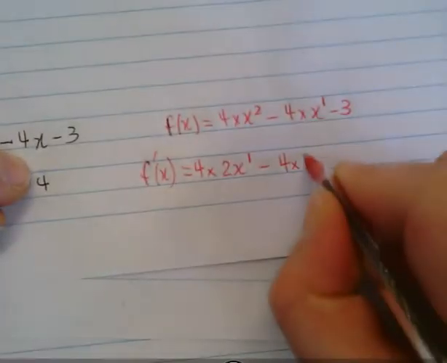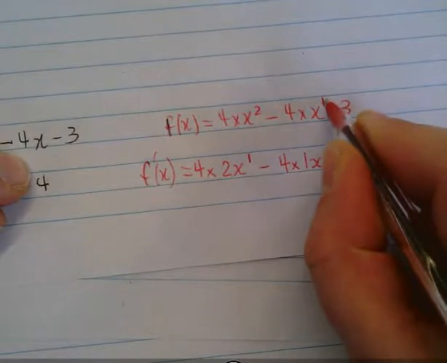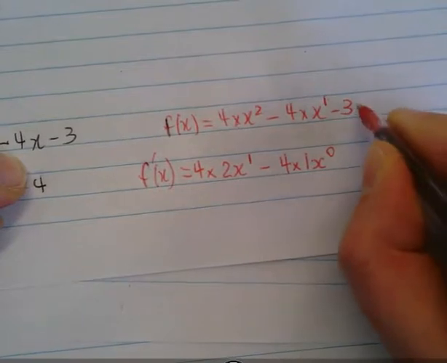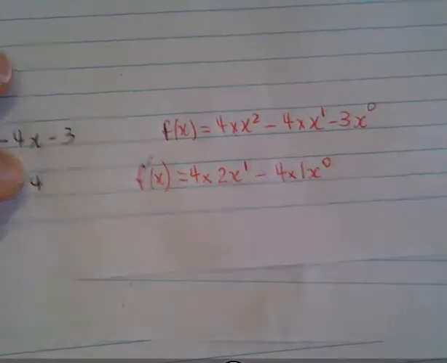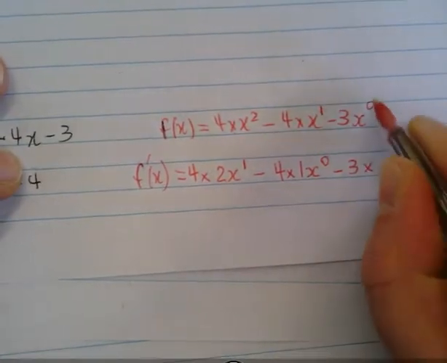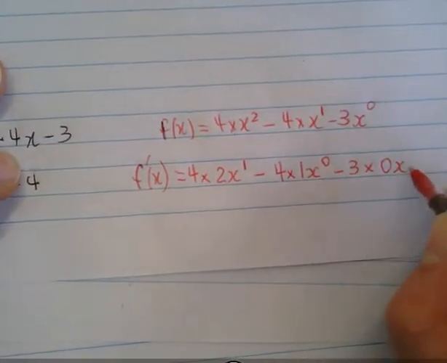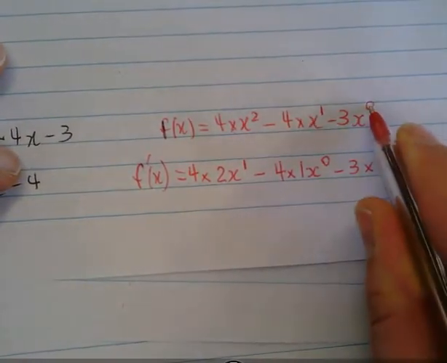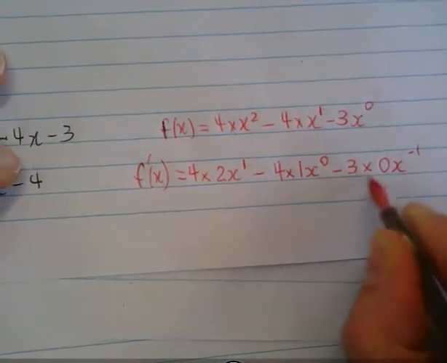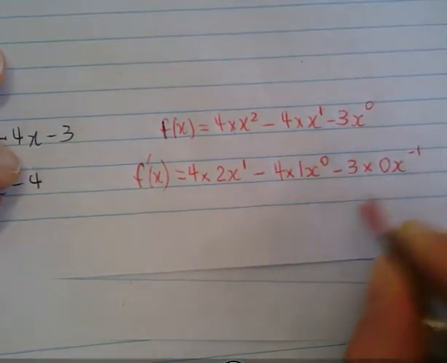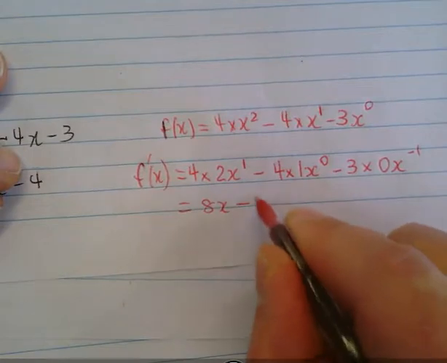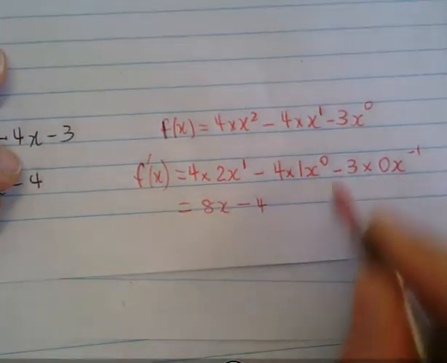This x to the power of 1, we bring the 1 to the front, write the x and drop the power of the x by 1, and 1 minus 1 is 0. And here, minus 3 is really minus 3 x to the power of 0. So that's minus 3 times, you bring the 0 to the front, x, and drop the power by 1, 0 minus 1 is negative 1. Look, it really doesn't matter because this last term is minus 3 times 0, right? So you end up with 8x minus, well, you just get 4 here because x to the 0 is 1.